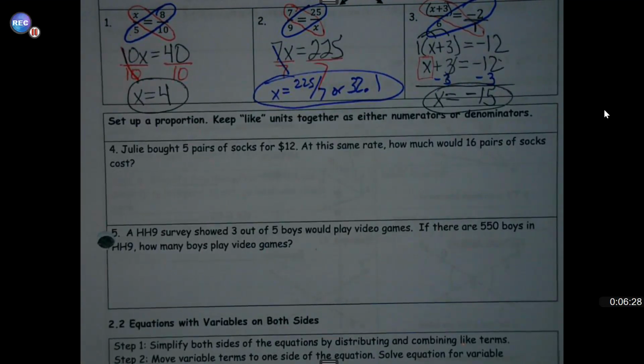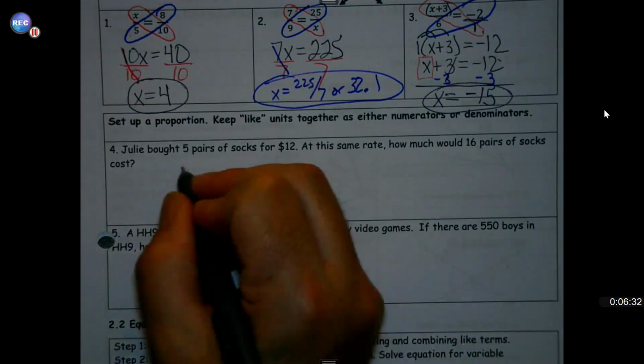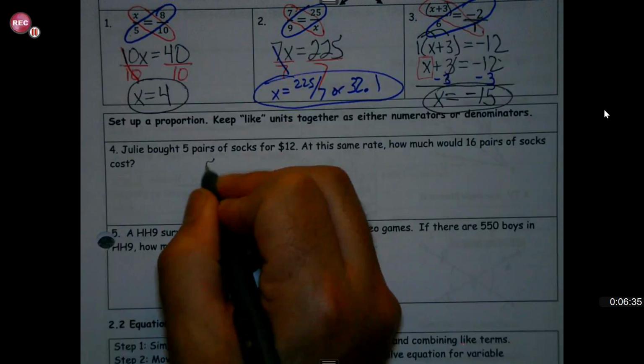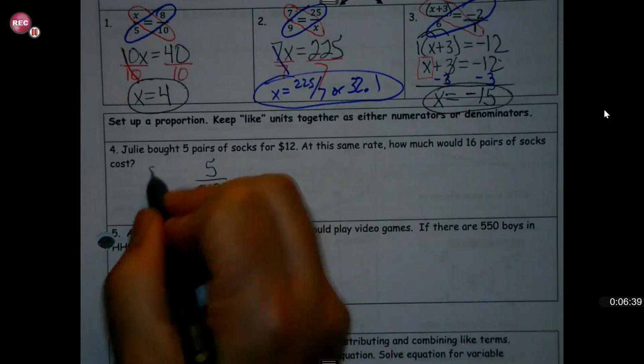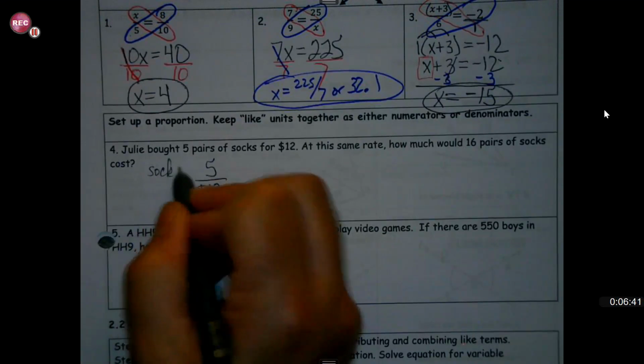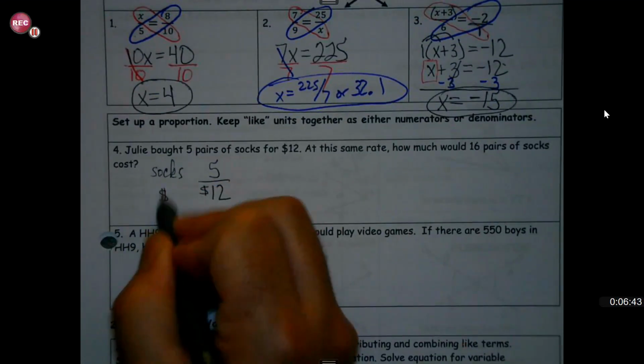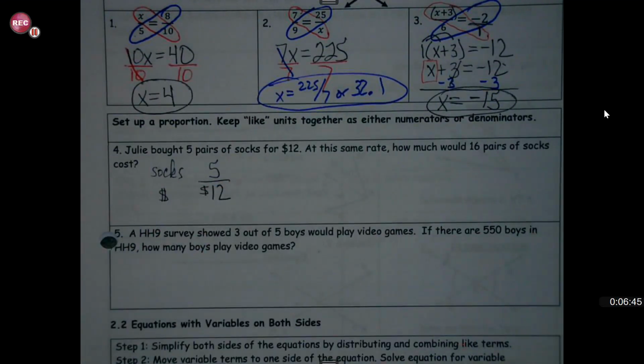Okay, let's explain this. Julie bought 5 pairs of socks. So 5 pairs of socks for $12. So we got socks up here, and we got money down here. Now, do I have to do this every time I do one of them? Probably not, but for the examples I would, so you know where the stuff is coming from.